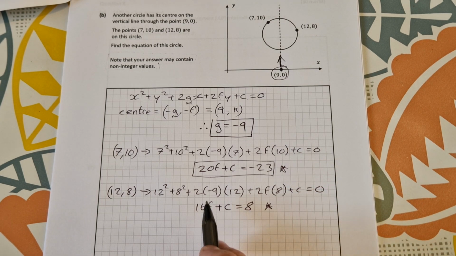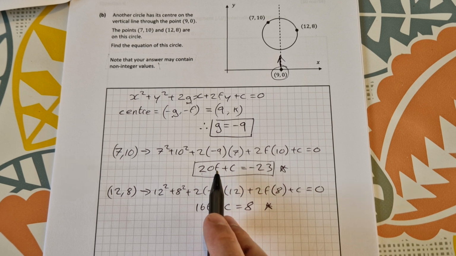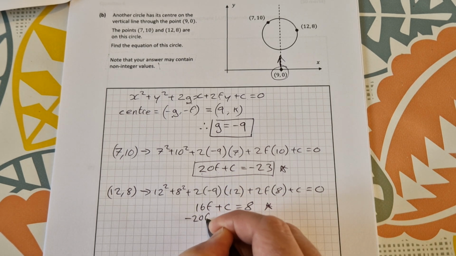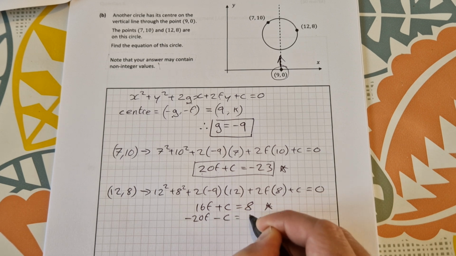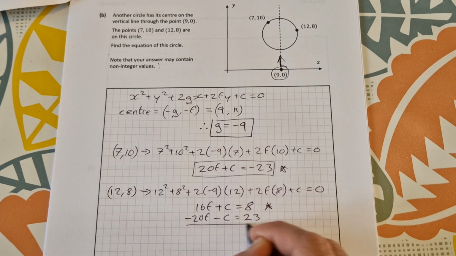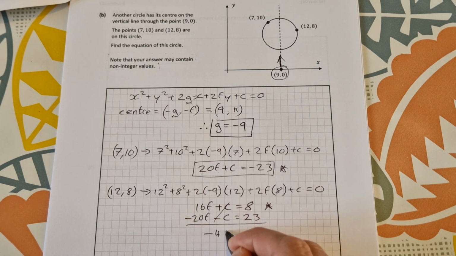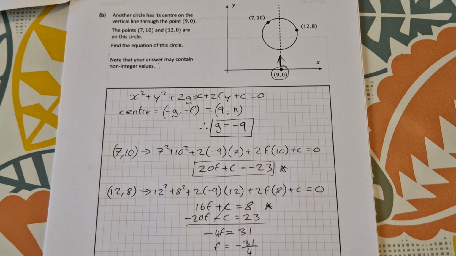So if I multiply this one by minus 1 and I write it underneath this one, I'll be able to work straight away. So that's minus 20f minus c is equal to plus 23. So the c's cancel. Minus 20 plus 16 is minus 4. Minus 4f is equal to 23 plus 8, which is 31. So that means f is equal to minus 31 over 4. And we were told earlier that you can have non-integer values, so we're not surprised by that.